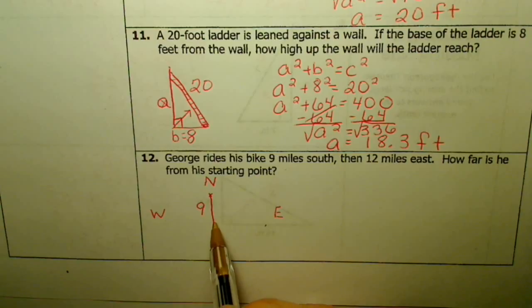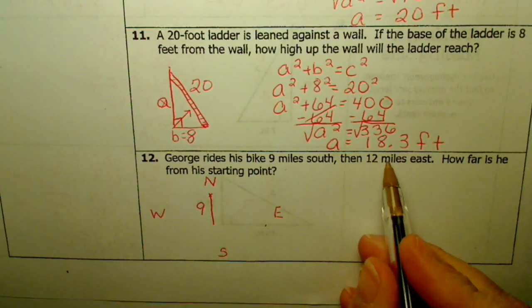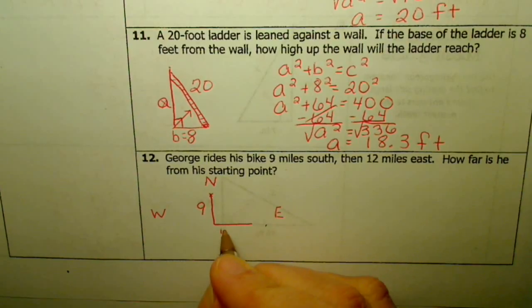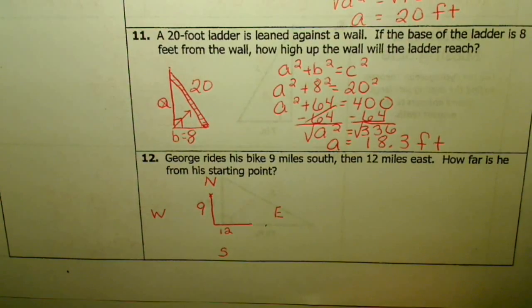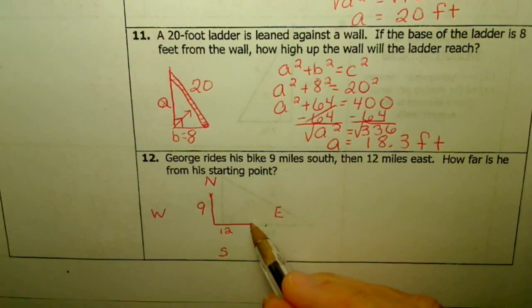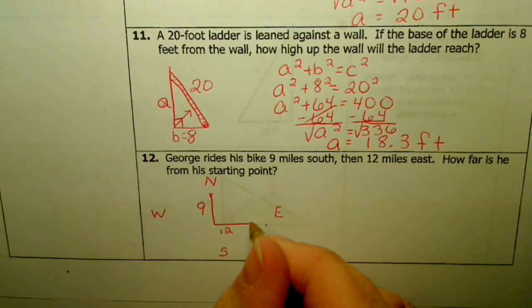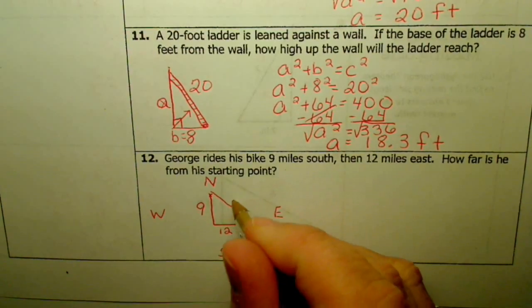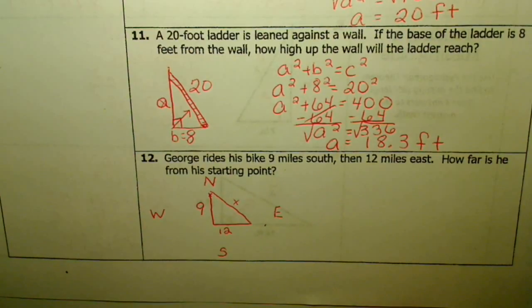He's going to make a right turn and go 12 miles east. That's towards the E. They want to know at this time from here, how far is he from his starting point? So they want to know directly how far is he. So we want to find that side.